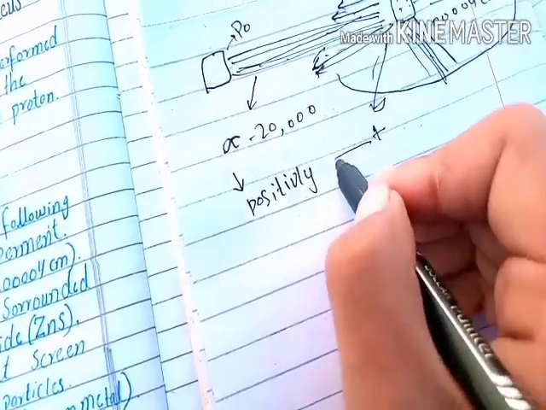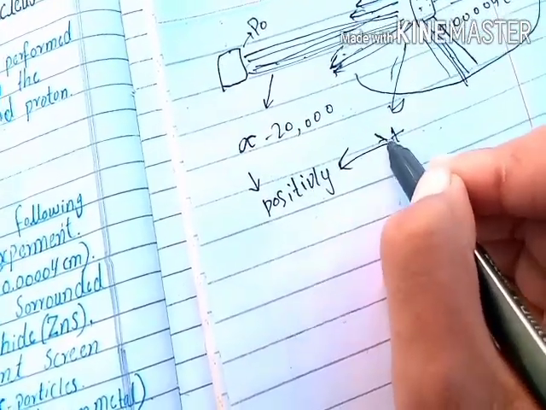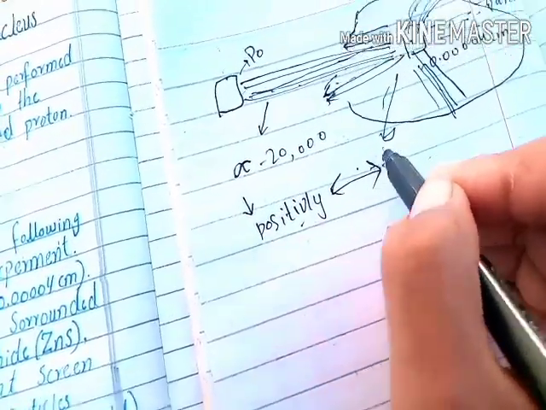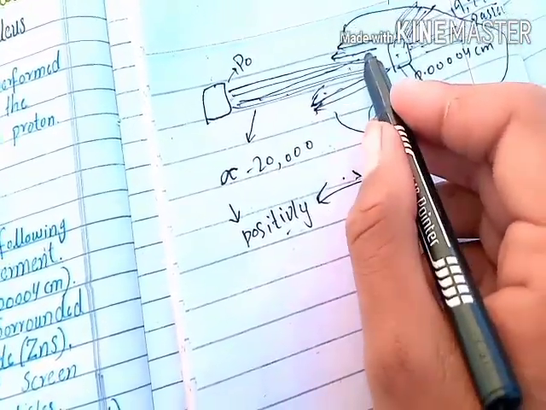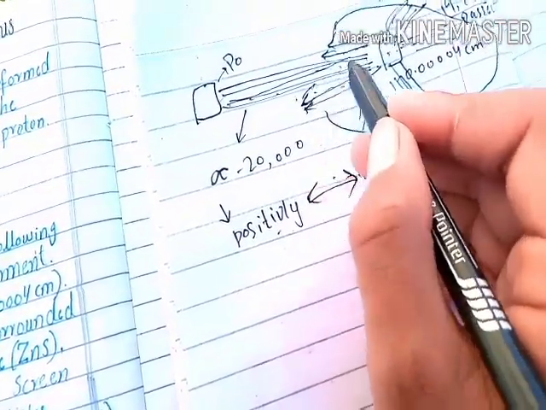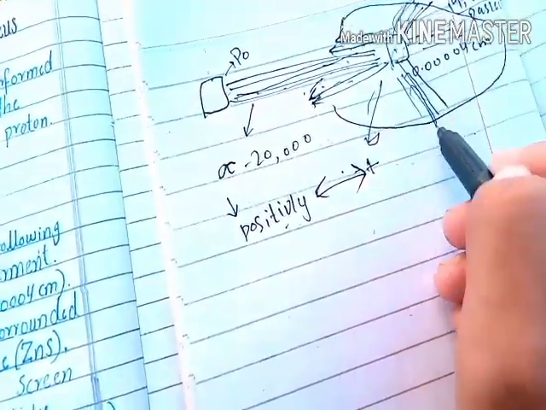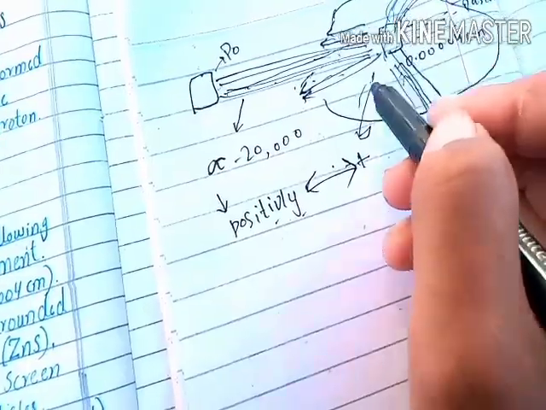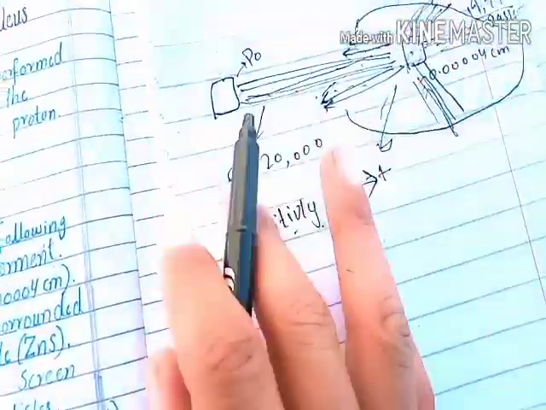Therefore, same charges repel each other, so the alpha particles were repelled and reflected back on the same way, but some on smaller angles. So he said that there are some positively charged particles in the atom.